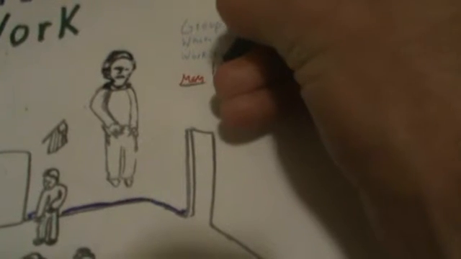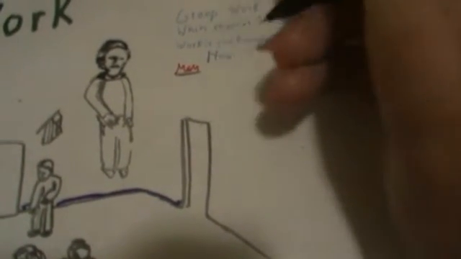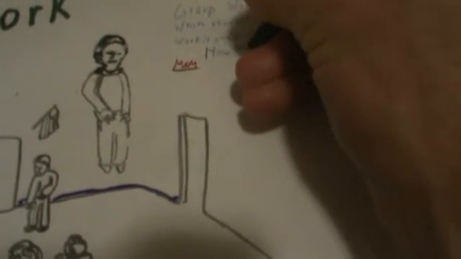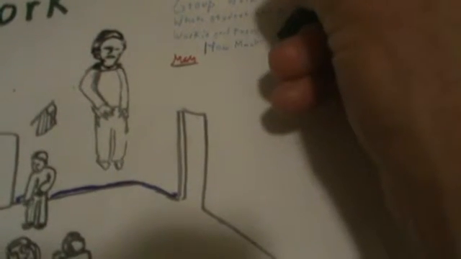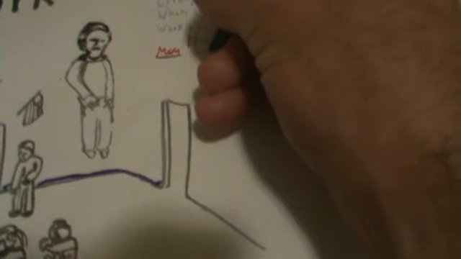But then on the other hand, there's how much hard work, how much willingness we are willing to put into the hard work.